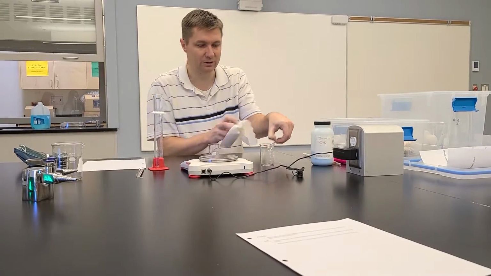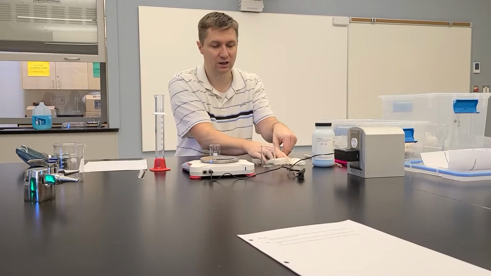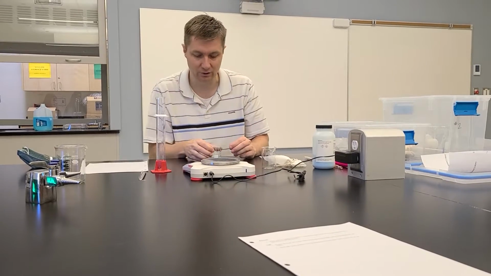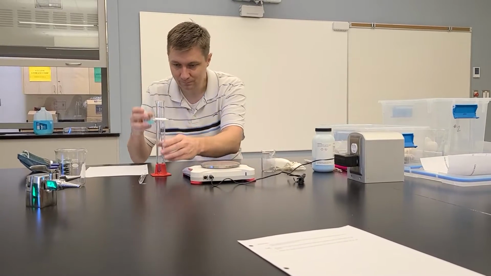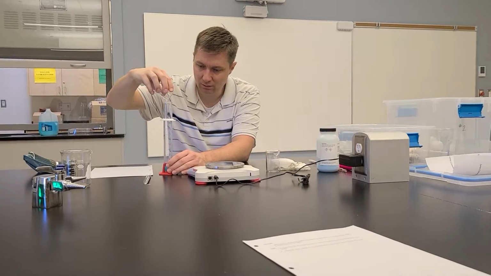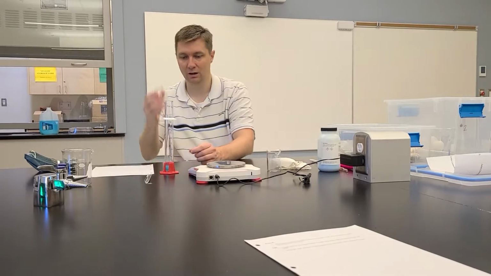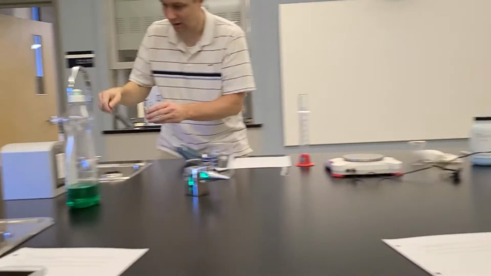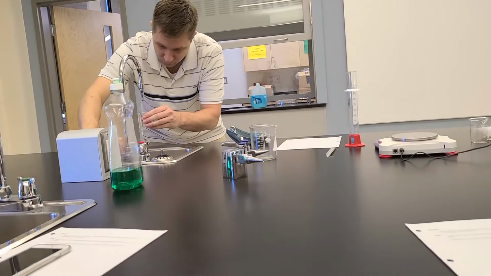You should have a couple pieces of paper towel here just to set things that are wet on so you're not making a mess on the table. Okay, so you go ahead and pour this in. And there's my solution. Now I can take this same beaker and I'm just going to fill this up with some water.